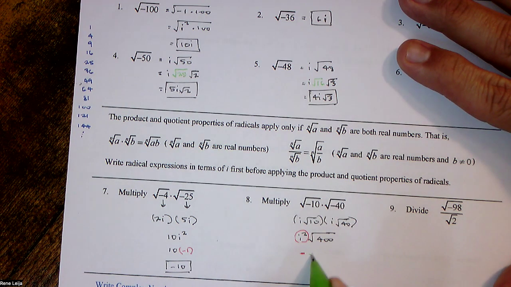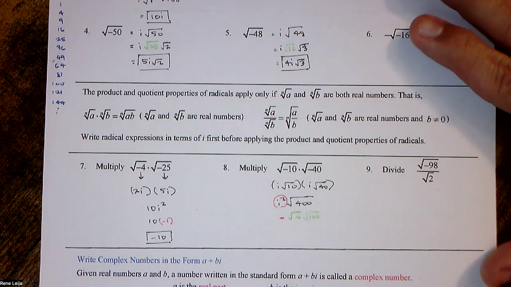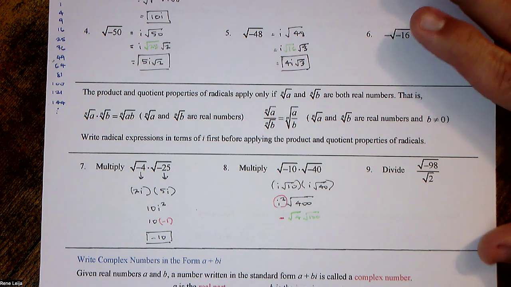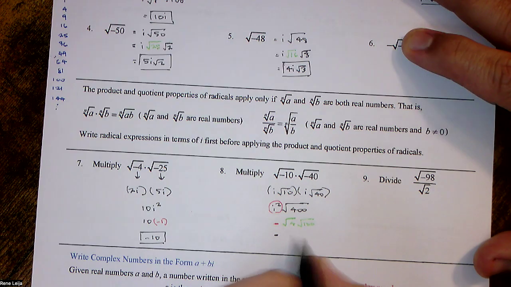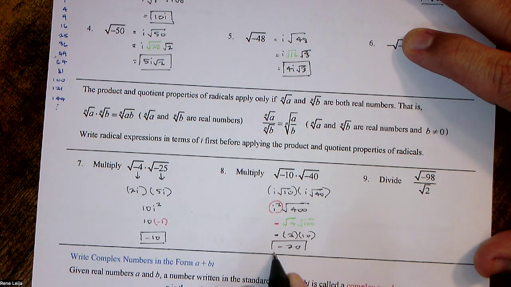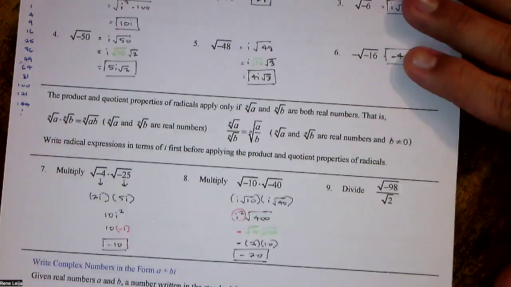I could break this up as the square root of 4 times the square root of 100. And doesn't that still give me the square root of 400? Okay, so here's the negative sign that's outside. The square root of 4 is 2, and the square root of 100 is 10. So this just gives me negative 20. Okay, that was it.